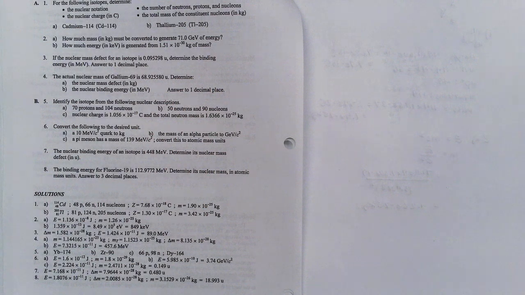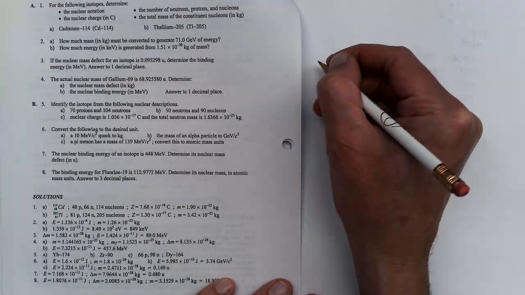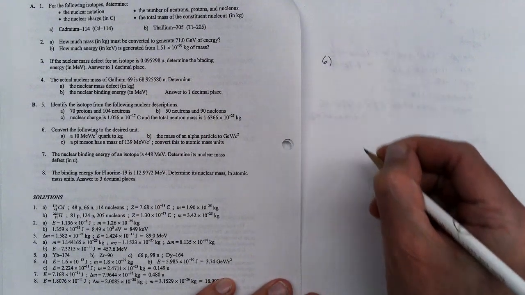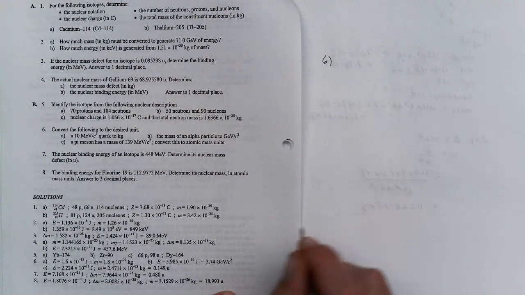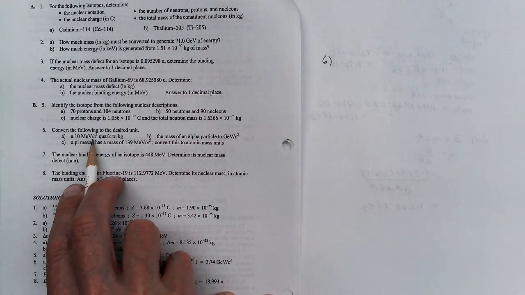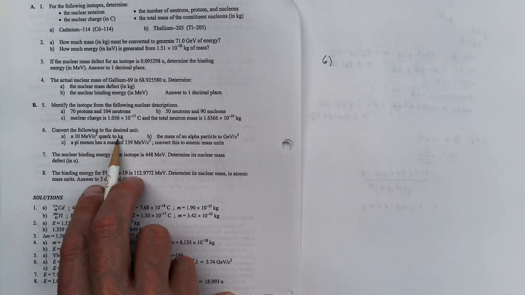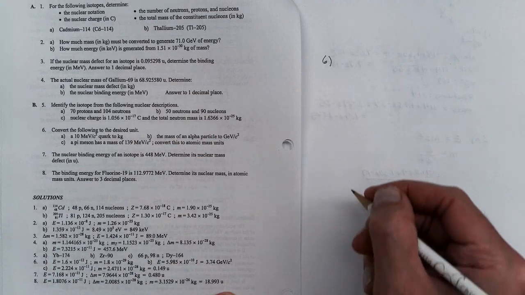Okay, physics 30s, we're looking at the nucleus still, page 125. Let's do another example. Let's try question 6. Convert the following to the desired unit. So 10 mega electron volts over c squared, it's a quark. We're converting it to kilograms.